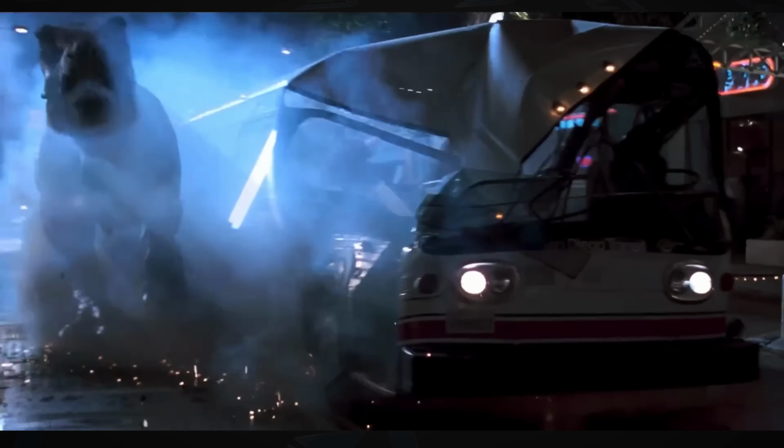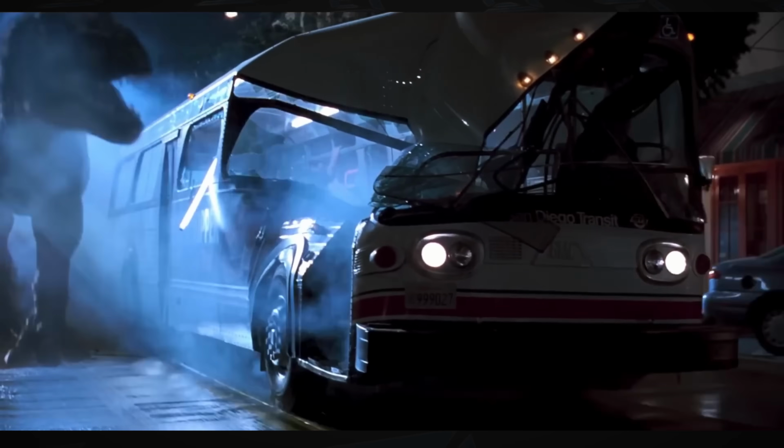Yeah, the camera tracking. How do you track a shot like that? Dude, what a shot. This is mind-blowing.